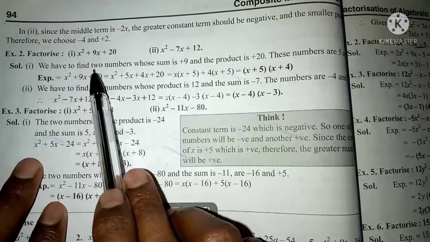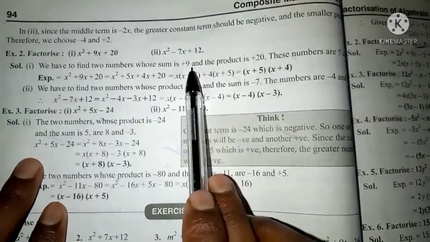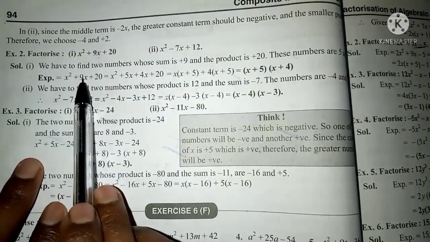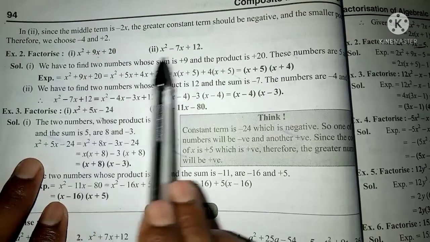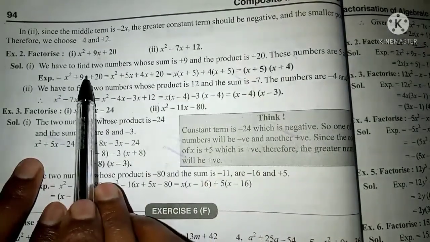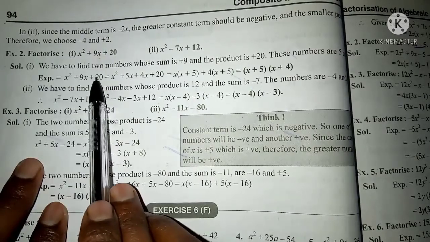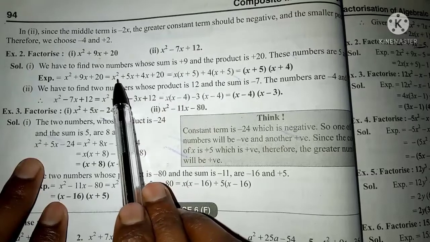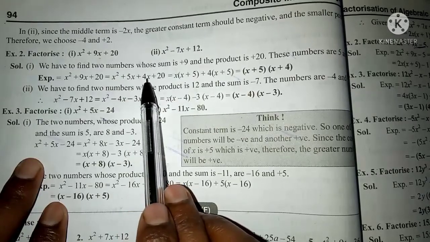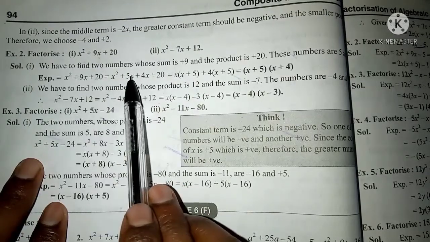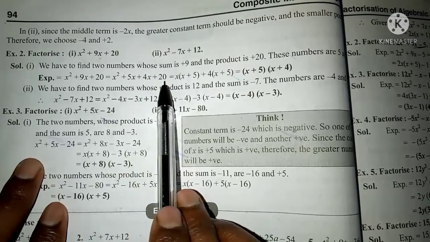That's why it is written here: we have to find two numbers whose sum is plus 9. That means after adding the factors of this 20, it must make the middle term, plus 9, and the third term is 20. Then you can see here x square plus 5x plus 4x is how much? That is 9x. Now 5 into 4 how much? That is 20.